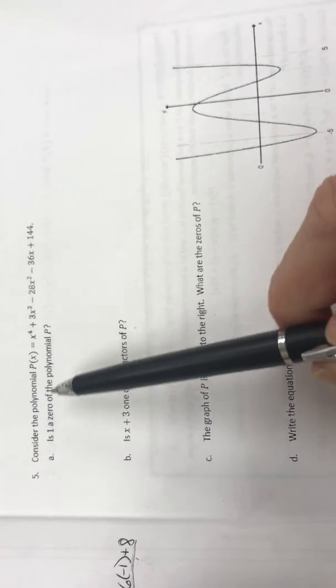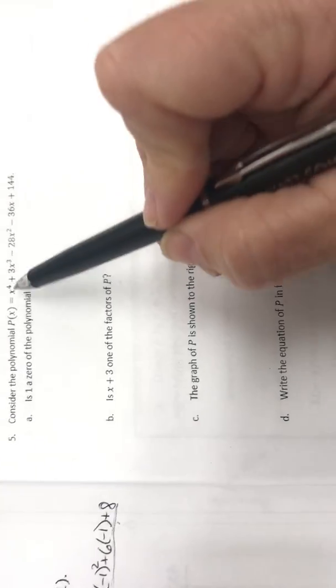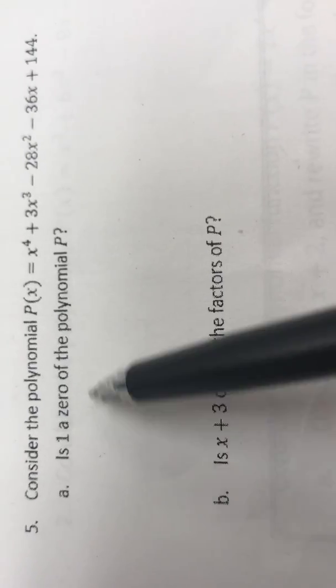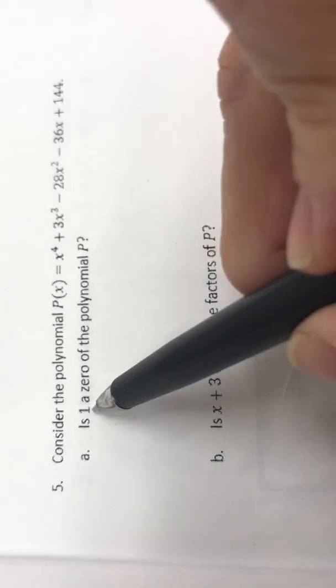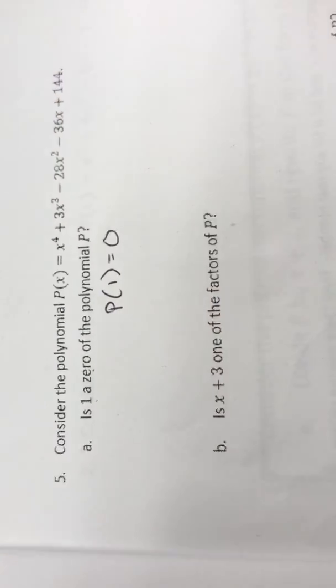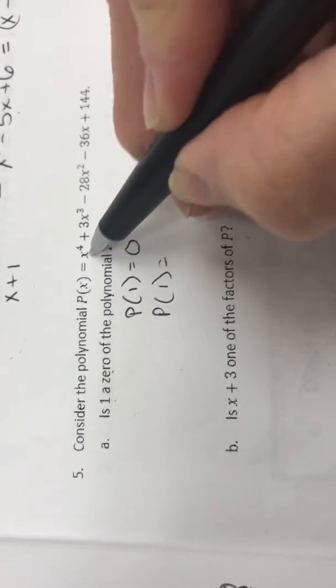This would be like a part 4 type question on the Regents, or maybe even a part 3. They're giving you the function, and they're asking if 1 is a 0. Well, if 1 is a 0, that would mean if I substituted 1 in, I would get 0. So substitute 1 into this equation.